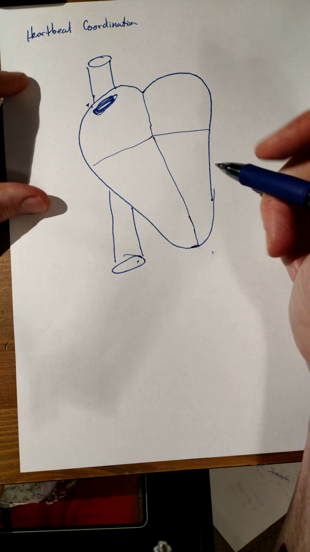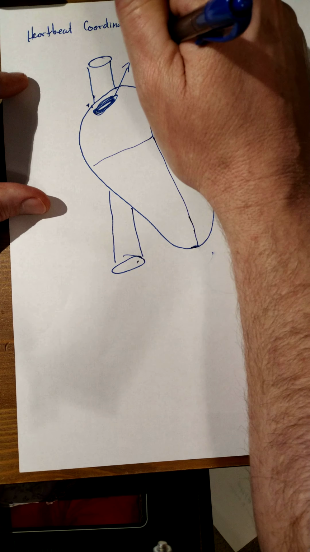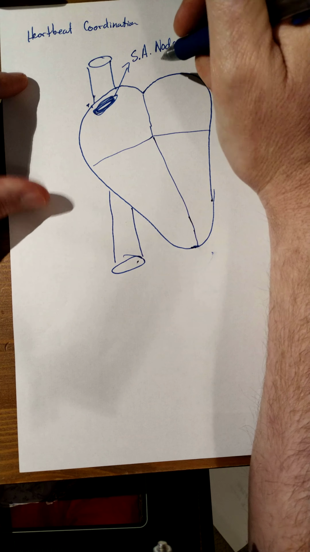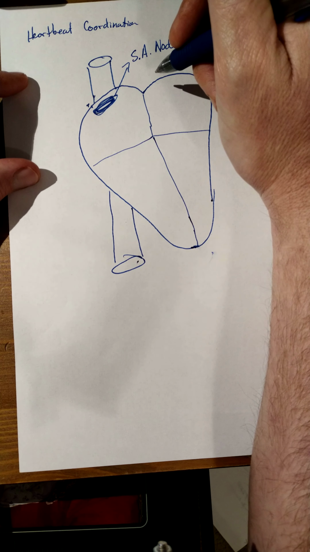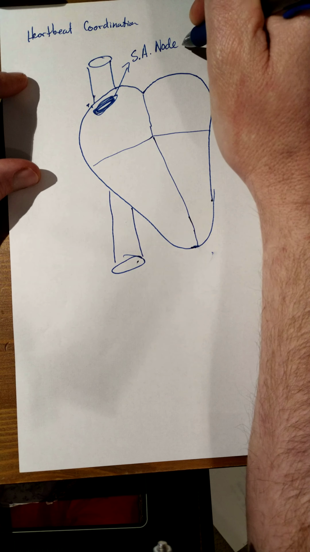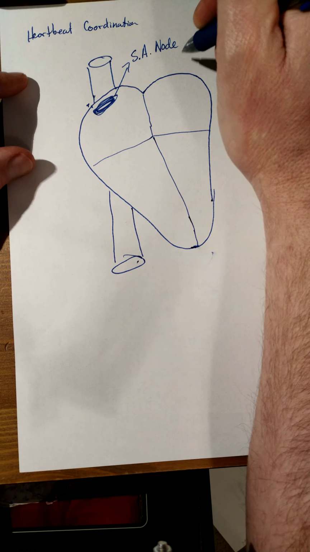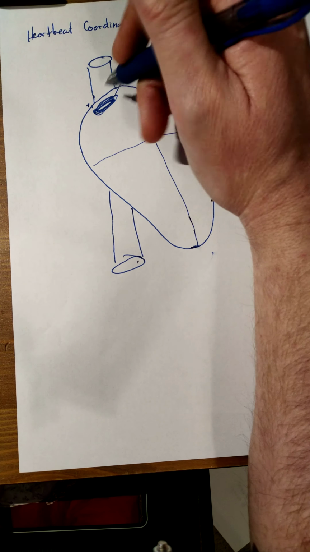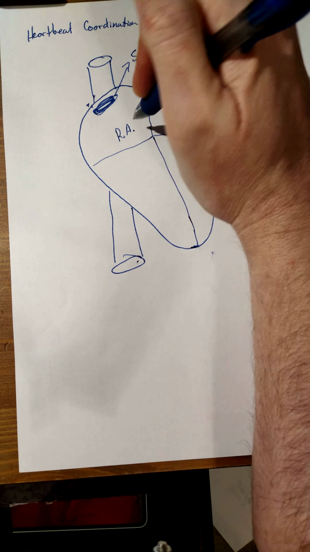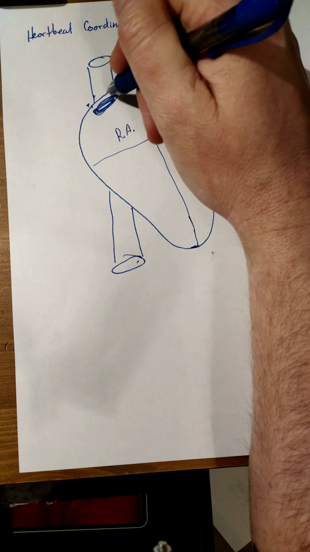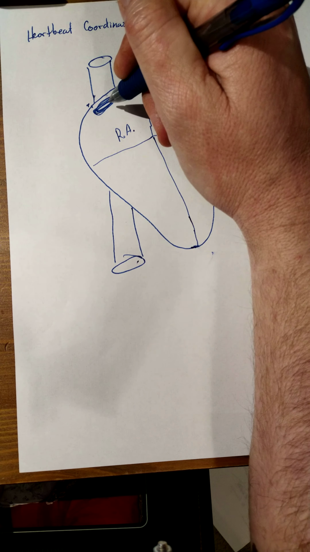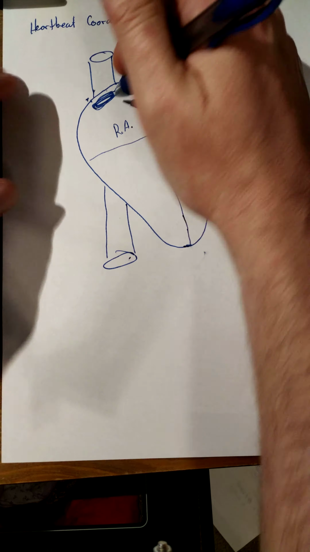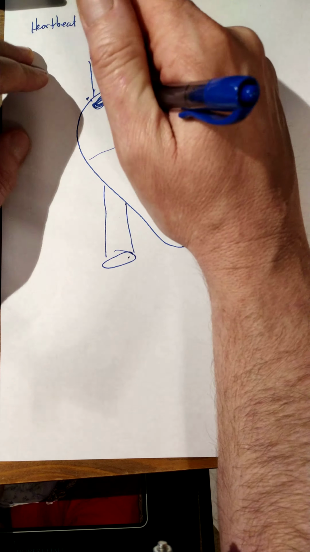This is what we call the SA node, the sinoatrial node. This causes the initial depolarization in a small group of conducting cells. It's located in the right atrium, just for reference, near the entrance of the superior vena cava right there. And the action potential spreads from the SA node throughout the atria to the next stop.